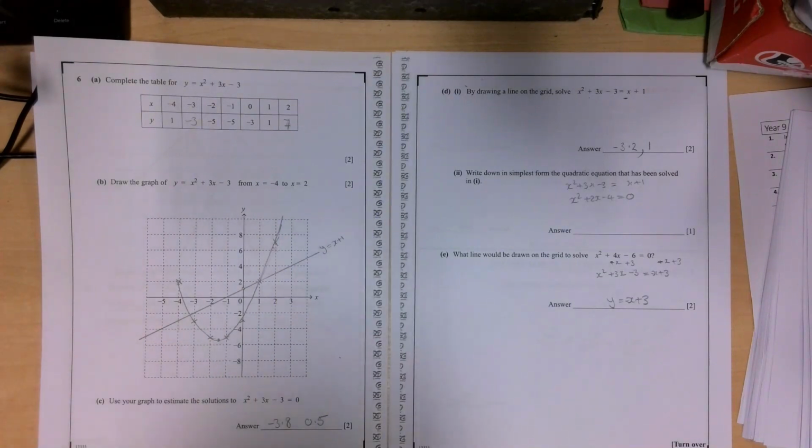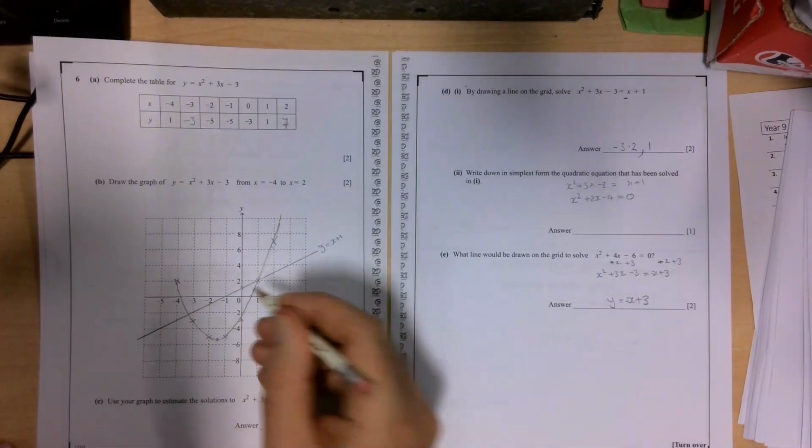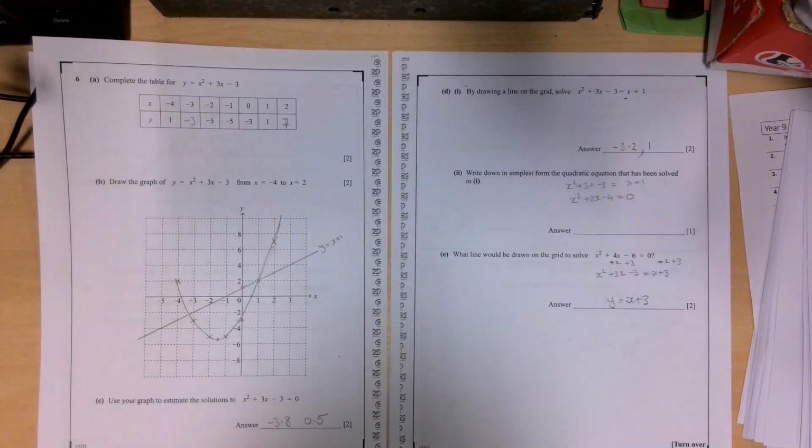Use your graph to estimate solutions where it's equal to 0. So we want to know where it crosses the axis. So here, which I'm saying is 0.5. Here, which I'm saying is minus 3.8.